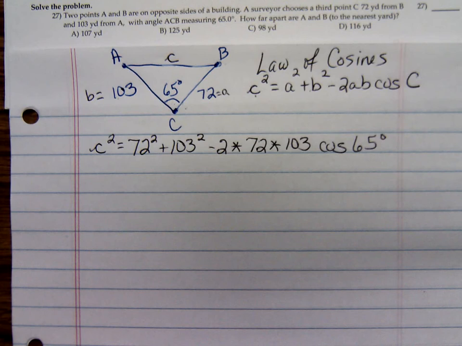Now the downside to this recording is I can't show the good virtual calculator up there. I'm just going to have to punch it in like this. Y'all having any trouble punching this sort of stuff in your calculator? I'm just going to punch it in the way it's written. I've got to make sure it's in degree mode, and this one is.